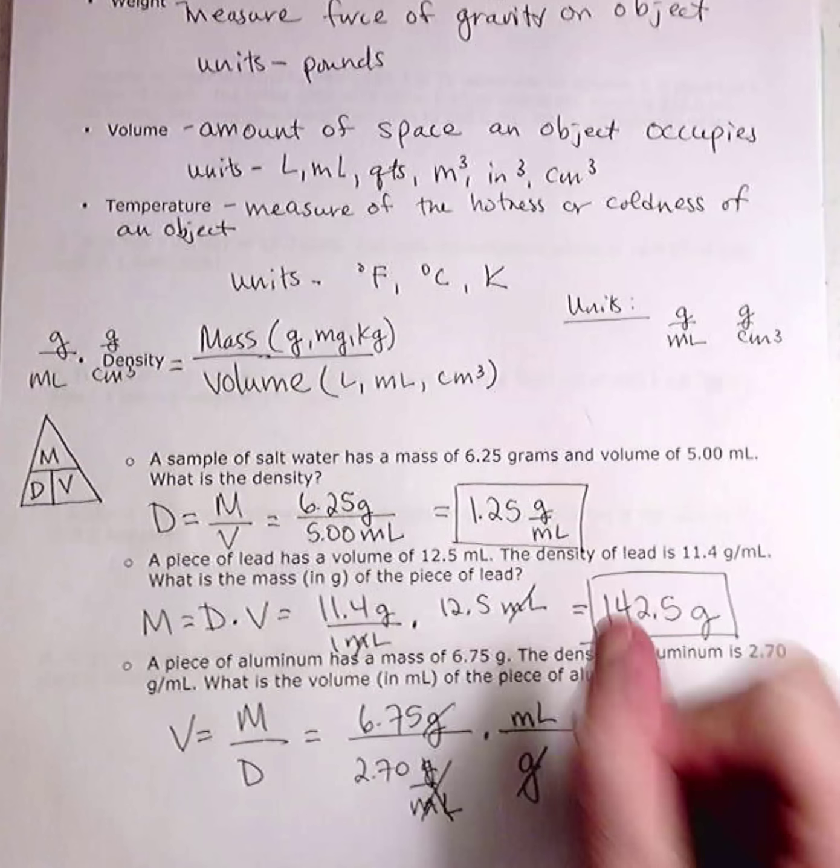If you look on the next page, I have several practice problems, and a lot of them, the first one asks for density, second one asks for density, next the third one asks for grams, the fourth one asks for grams, so that would be mass, fifth one asks for volume, sixth one asks for volume. So I want you to try and take some time and work these problems. So you can hit pause right now.